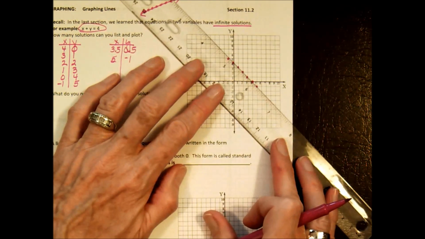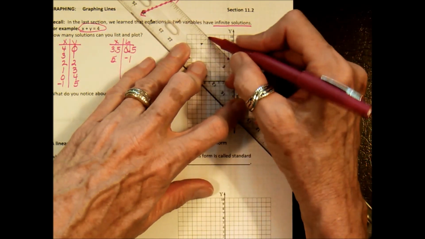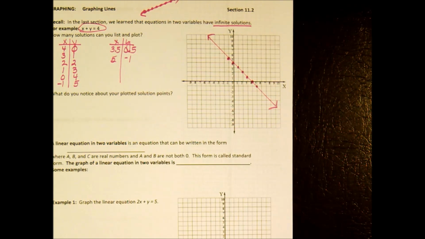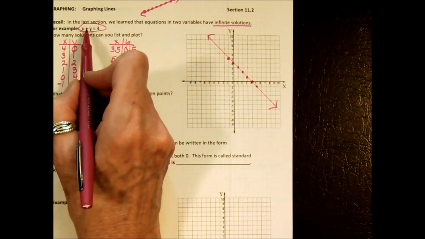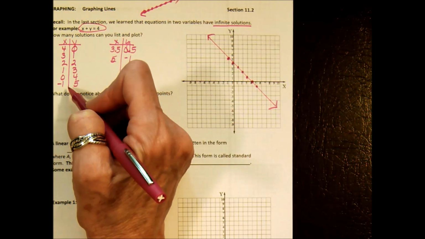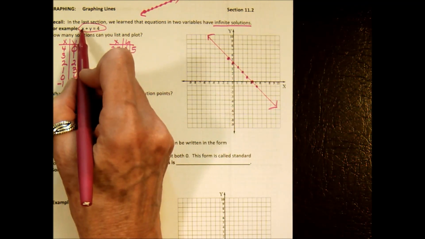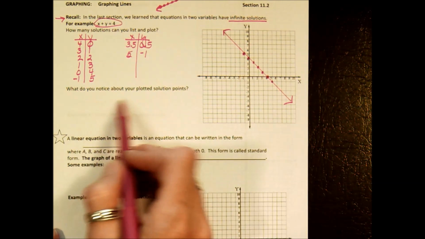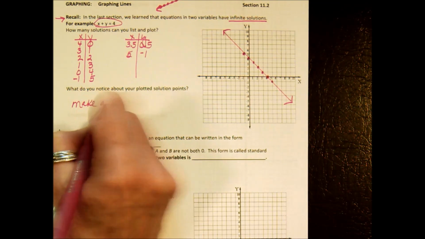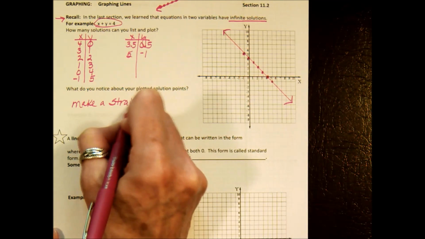You can see quite easily that all of those points line up when I plot them. I didn't exactly hit all of the points, but they make a straight line. They are all solutions to this equation. Now, it was easy to look at this equation and come up with these. It isn't always that easy. I could just look at things that when I add them together, make 4. So it says, what do you notice about your plotted solution points? Again, they make a straight line.